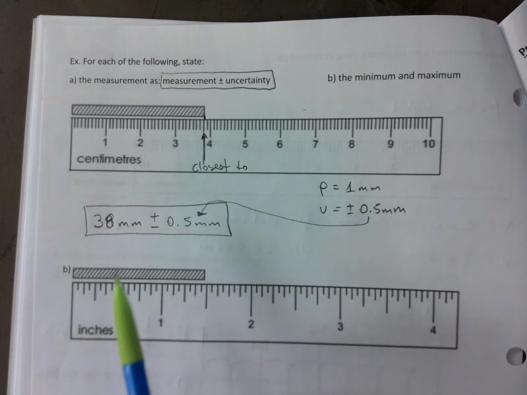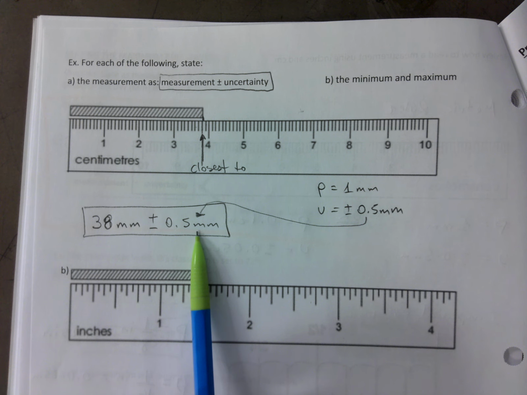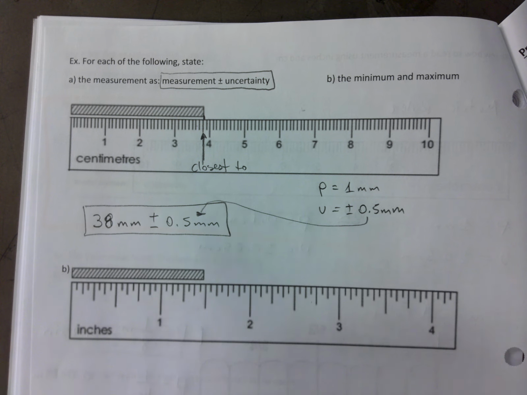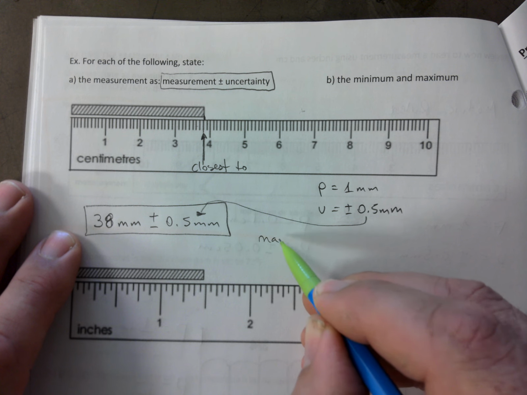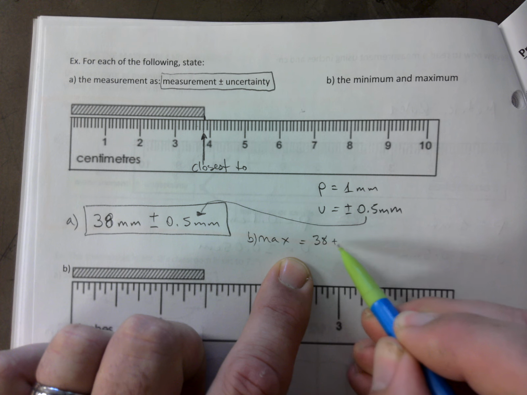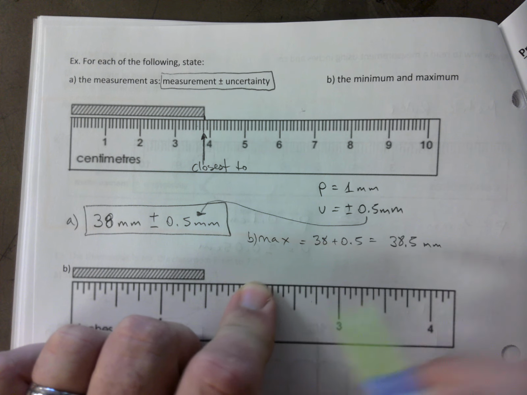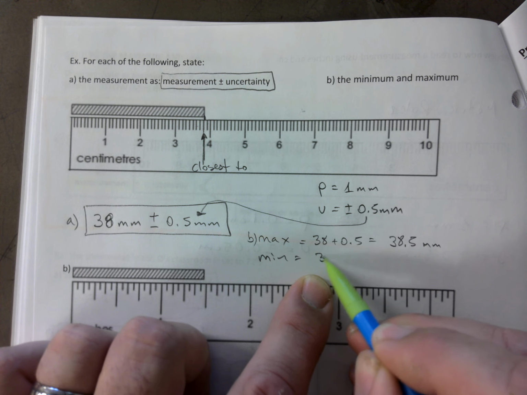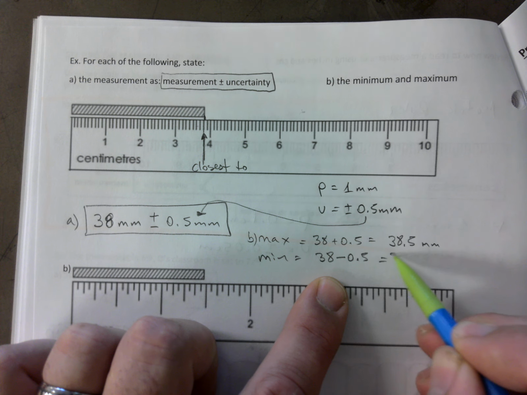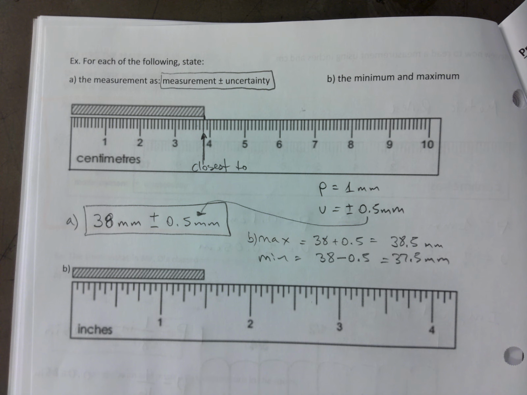And some students aren't sure, Mr. Dixon, should I just add units for the first number, not for the second? I would say to be safe, just add units to everything. Okay, so this would be A, right? For the B part, max would be 38 plus 0.5, which is 38.5 millimeters. For the min, it's 38 minus 0.5. That's 37.5 millimeters. So that piece could be 38.5, 37.5 on paper.